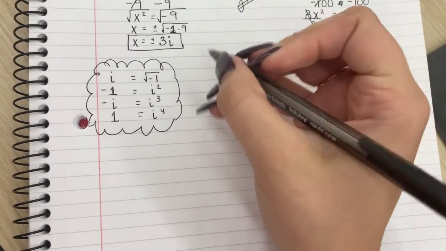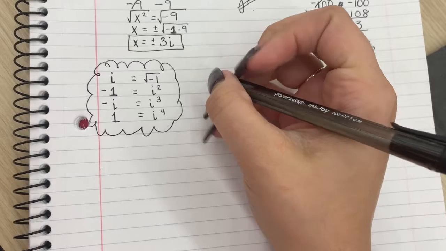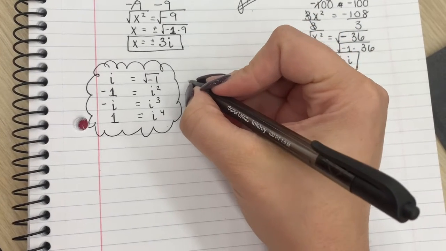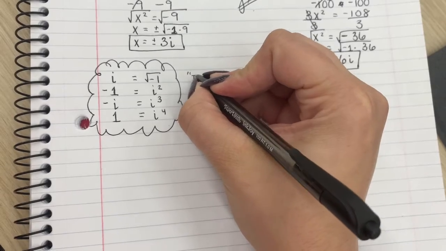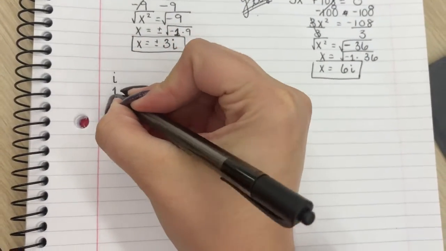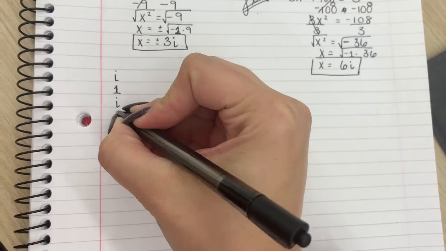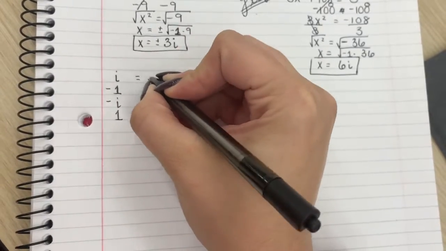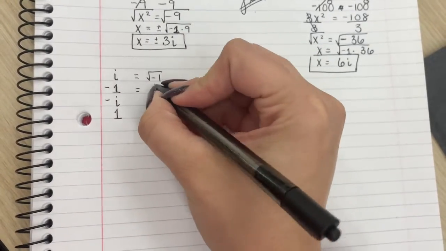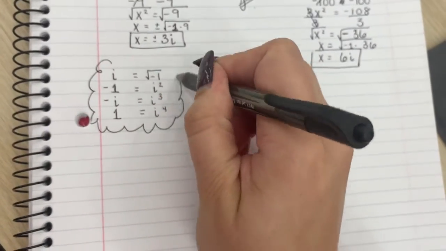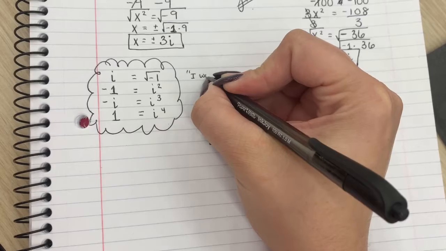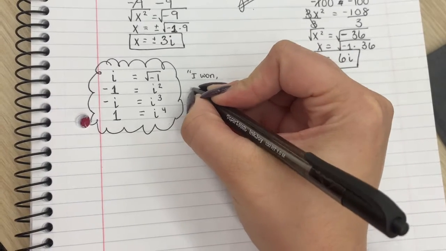When I see i squared, that tells me that's equal to negative 1. And when I see i to the third power, that tells me that's equal to negative i. So to memorize these, I like to think: I won, I lost in the middle. So i is the square root of negative 1, i squared is negative 1, negative i is i to the third, and 1 is i to the fourth. I won, I lost in the middle.